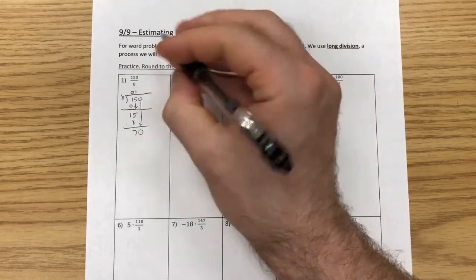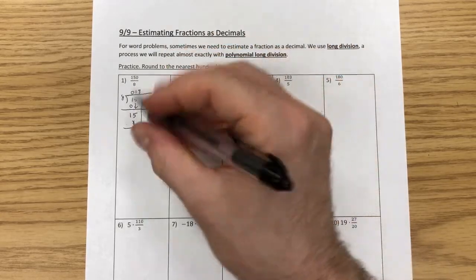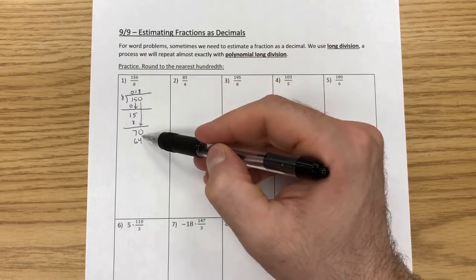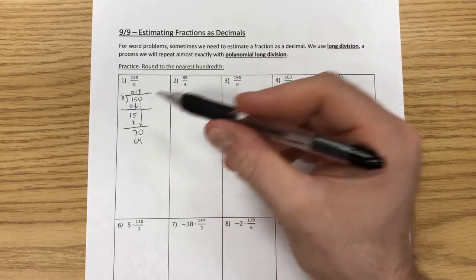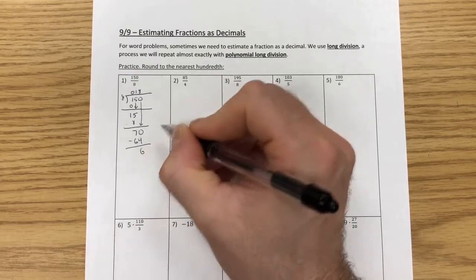So 8 fits into 70 8 times without going over, because 8 times 8 is 64. If I have another 8, if that were to be a 9, I'd be at 72 and it won't work. So if I take that, I'll get a remainder of 6.